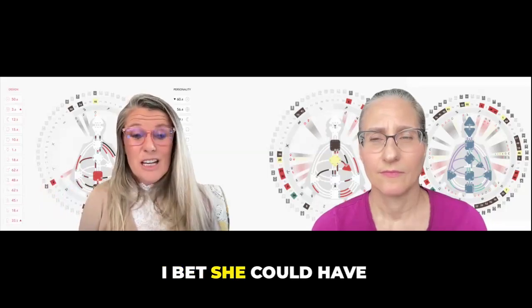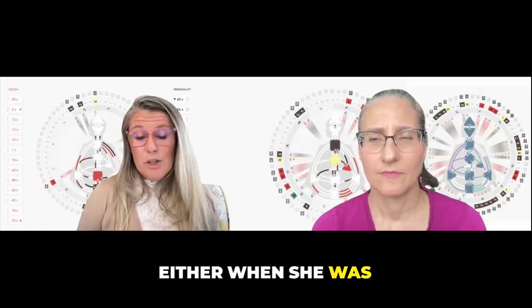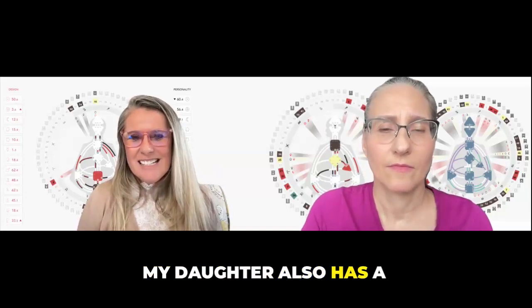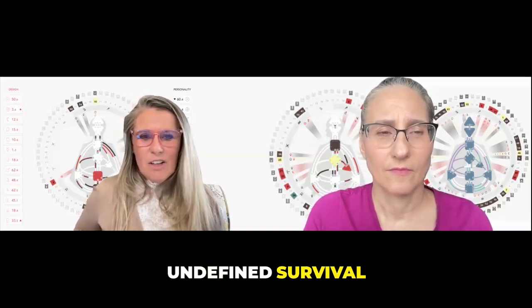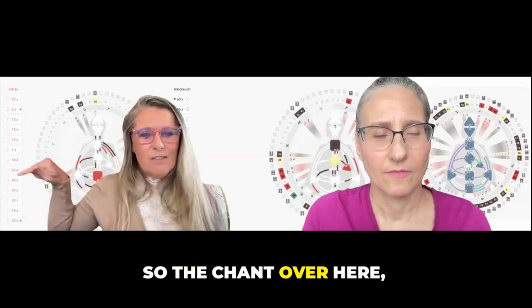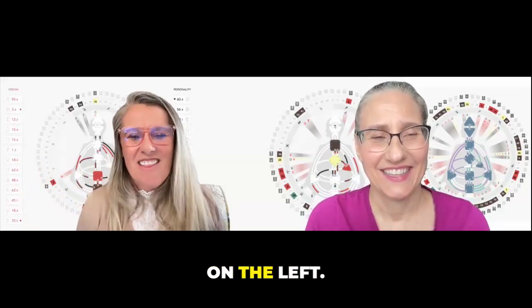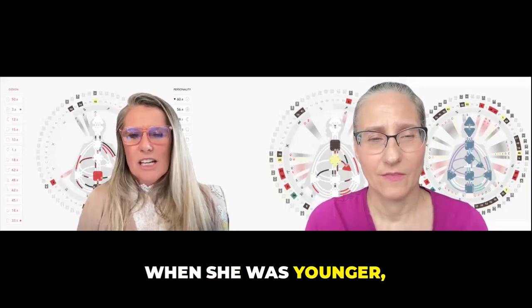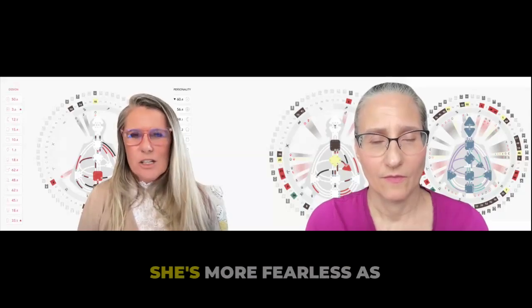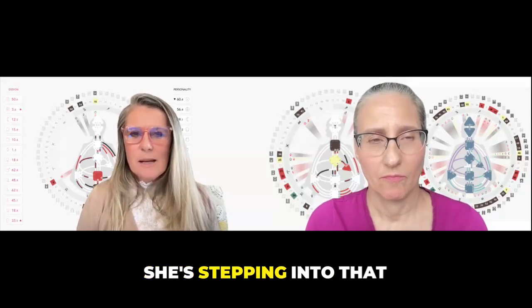But I bet she could have, when she was younger, been either very fearful or completely fearless. My daughter also has an undefined survival instinct, so the chart over here, it's the little triangle there on the left. When she was younger, she would have a lot of fears, but now I would say she's more fearless as she's stepping into that.